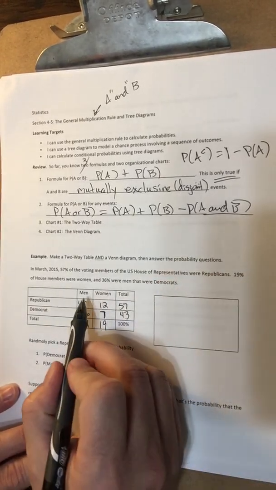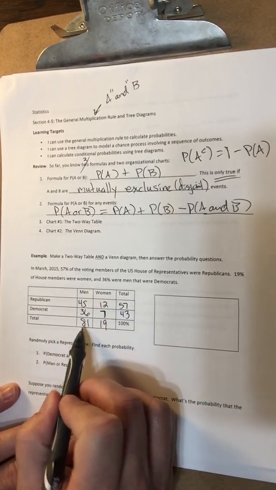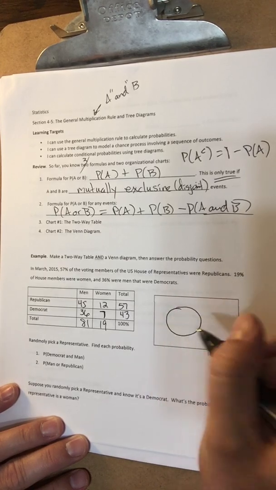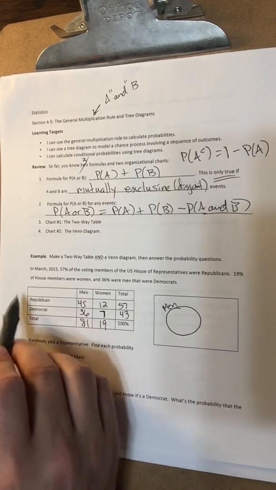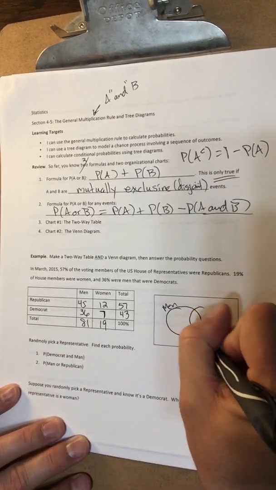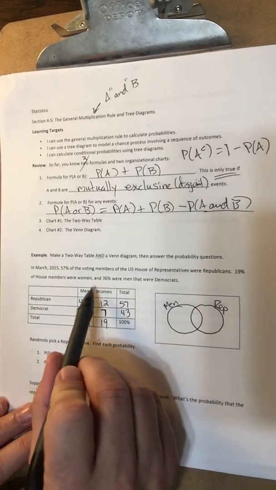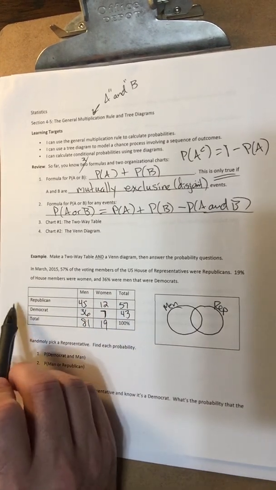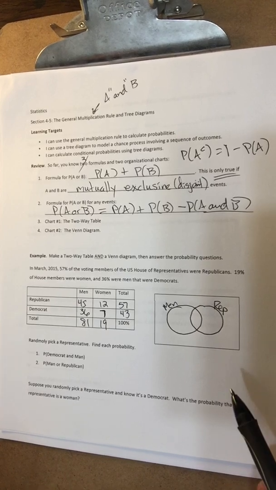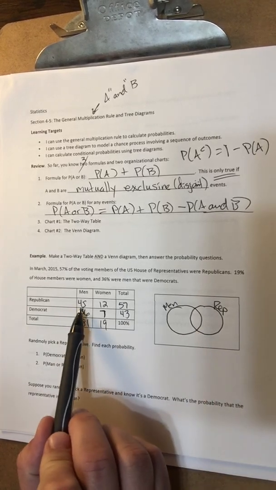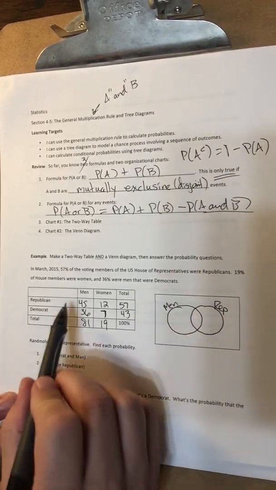I've got two things going on. I want to make one circle, so I'm going to make the circle out of men because there are more men in this scenario. And so this circle represents the men that are in the U.S. House of Representatives. And here, I'm going to pick one of these, and there's more Republicans, so I'm going to have this overlap here, and I'm going to say Republicans. Okay, so I basically turned this into a men variable with yes and no, and a Republican variable with yes and no. That's kind of how we did that for the Venn diagram. Now, the first number I'm always going to put in a Venn diagram is the intersection. Men and Republicans, that's 45.